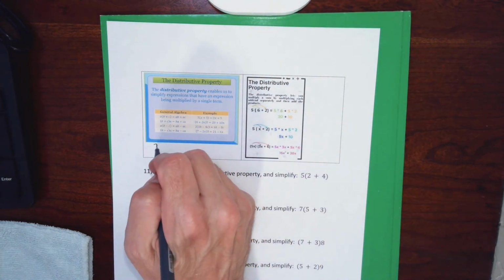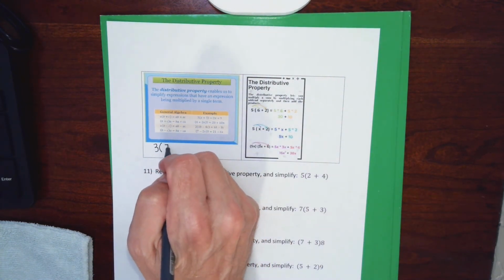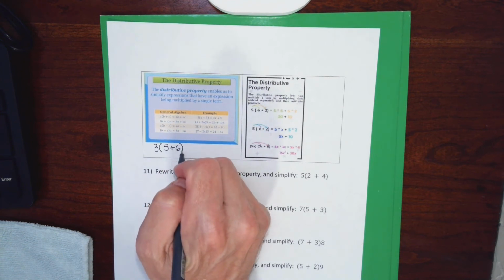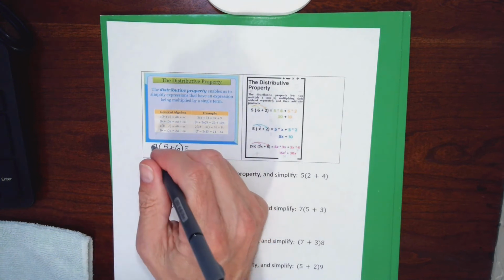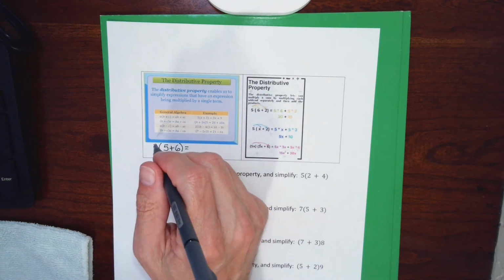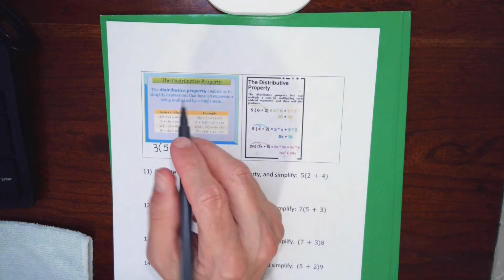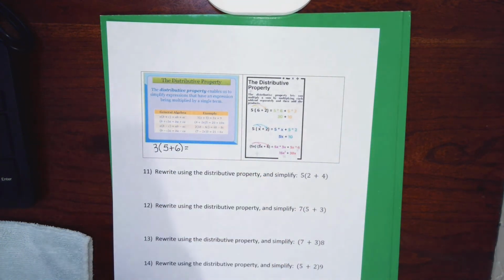Like if I had something like 3 times 5 plus 6, the distributive property allows me that if I have a number being multiplied by a parentheses, I can distribute to clear the parentheses.